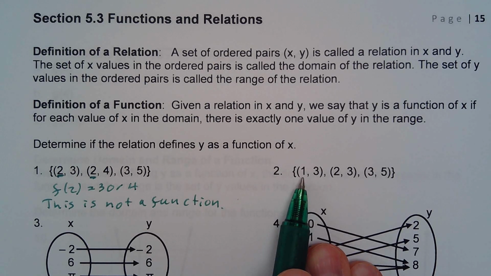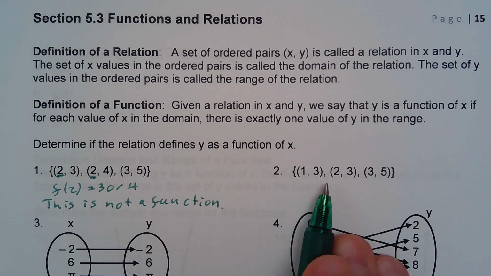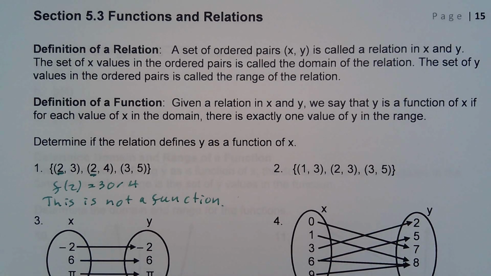So here I'm just looking at the x values, and I don't have any x values repeating. I don't care about the y values. It's the x values I'm worried about. If I'm making chocolate cake, if I'm putting in a specific set of ingredients to make my chocolate cake, I cannot get chocolate cake and vanilla ice cream at the same time. If that were to happen, then things are not functioning properly.